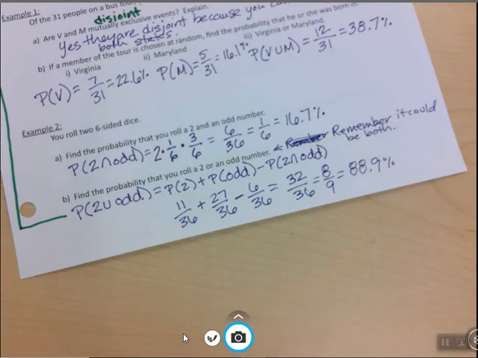All right, any questions? Okay, let's turn it over. Wait, hold on. Why can't we use the 1/6? 1 over 6 plus 3 over 6 minus 1 over 6? All right, hold on.